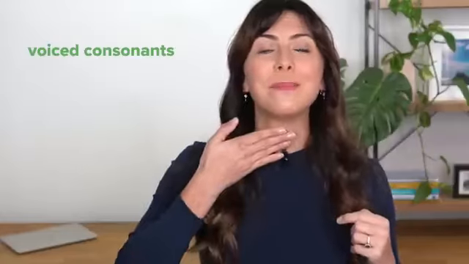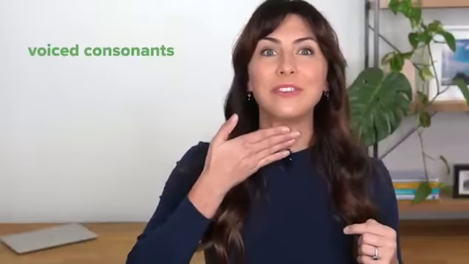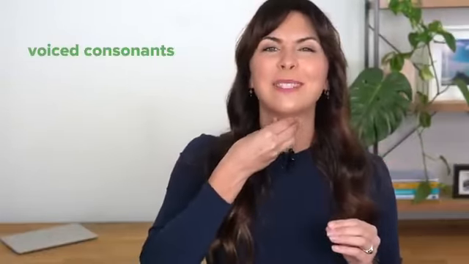Voiced consonant sounds are made using your vocal cords. So when you're using your vocal cords, you can feel them vibrating or moving. You shouldn't have a lot of air coming out of your mouth when you're making voiced sounds. The sound is made here.